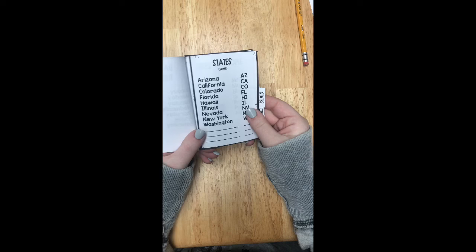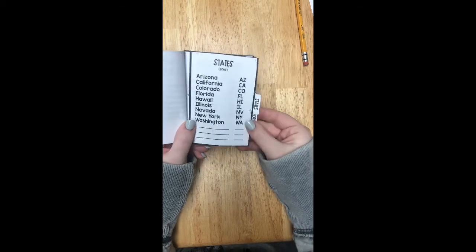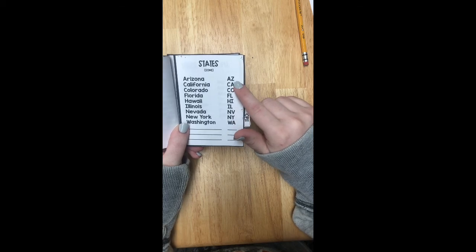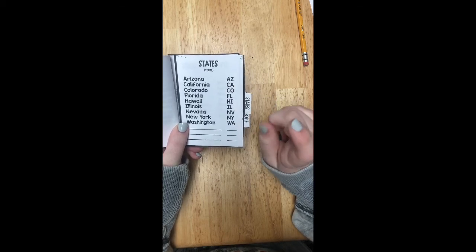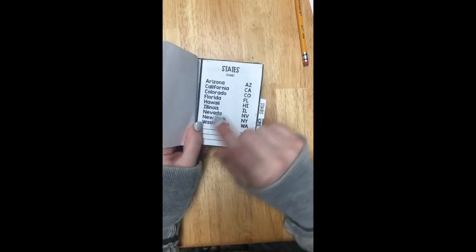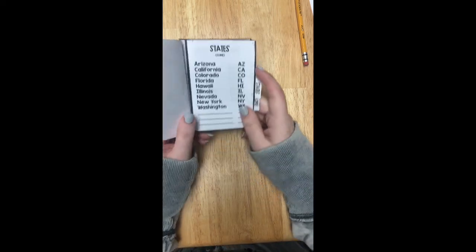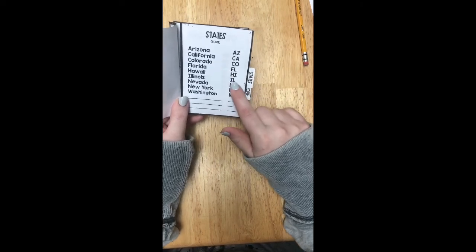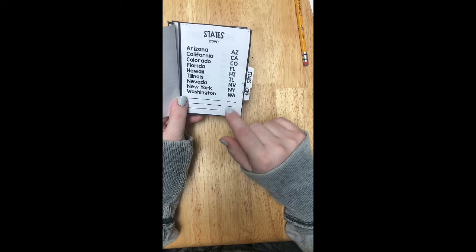And now we're at states. Here we go. So there are 50 states. Obviously, that's not going to all fit, so we just have a few. Notice both letters are capitalized, but there is no period. That's why this booklet is going to come in handy, because there are different rules for different abbreviations. So you have Arizona, California, Colorado, Florida, Hawaii, Illinois, Nevada, New York, Washington.